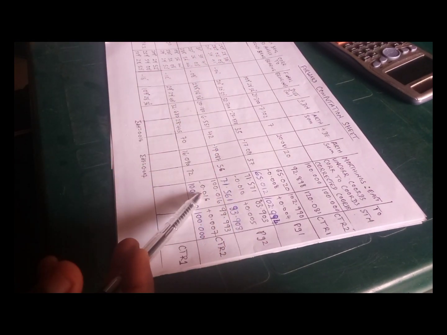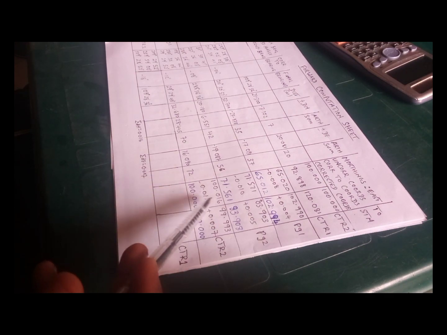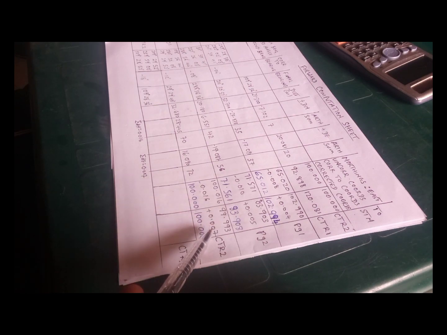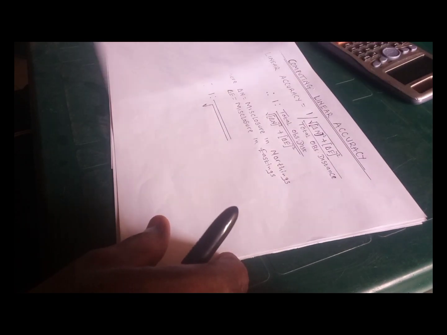So I'll be using these values, the misclosure in northings and the misclosure in eastings, which are 0.016 and 0.007 respectively. To compute our linear accuracy, all I have to do is use this standard formula here.